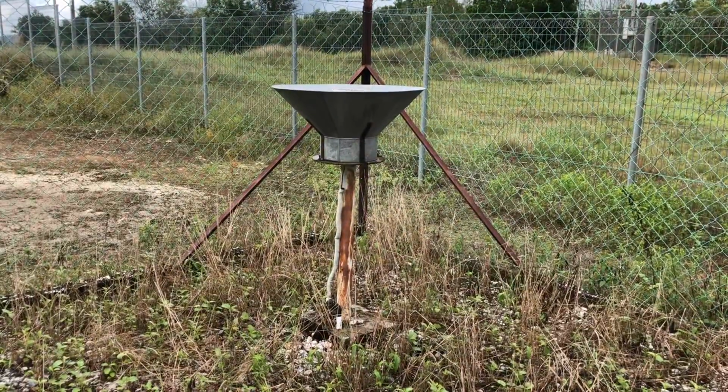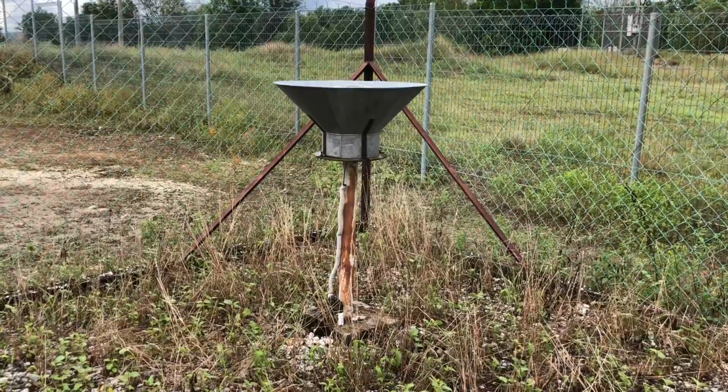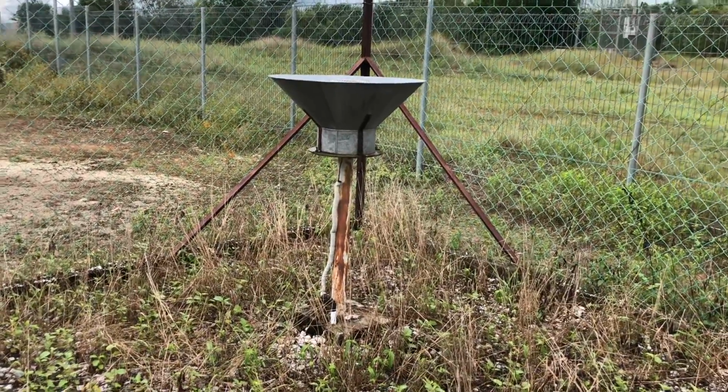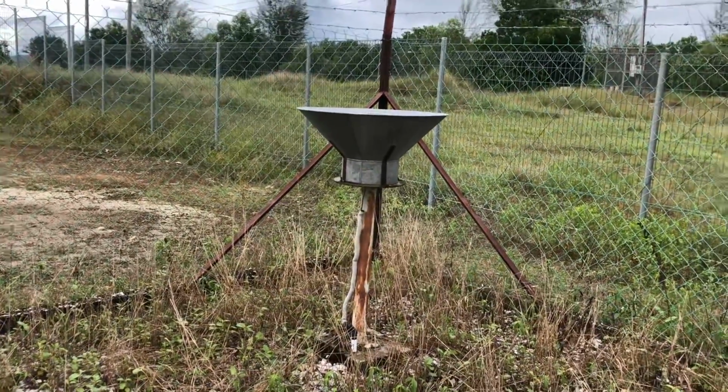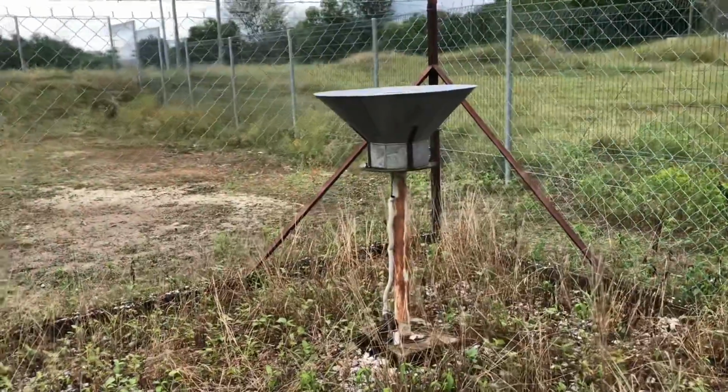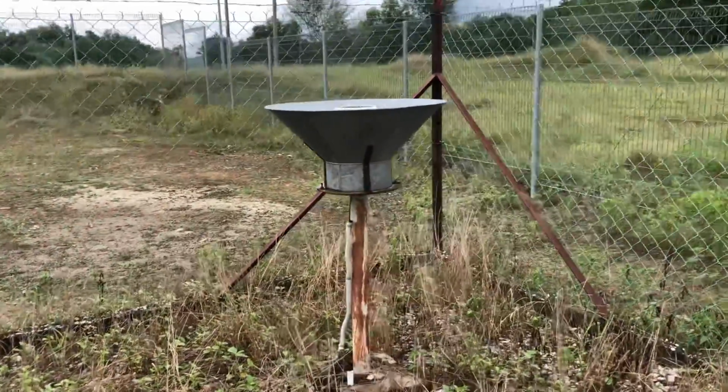Here you can observe a rain gauge. A rain gauge is an instrument used to gather and measure the amount of liquid precipitation over an area in a predefined period of time.